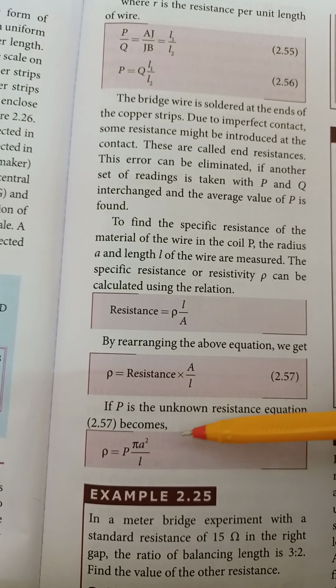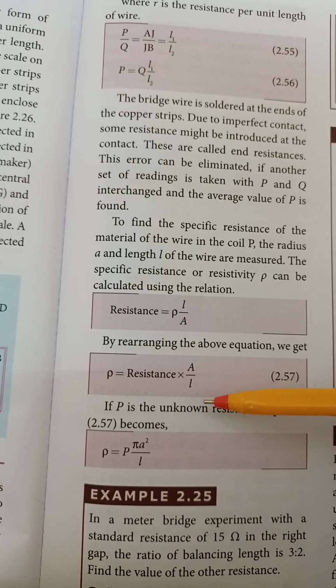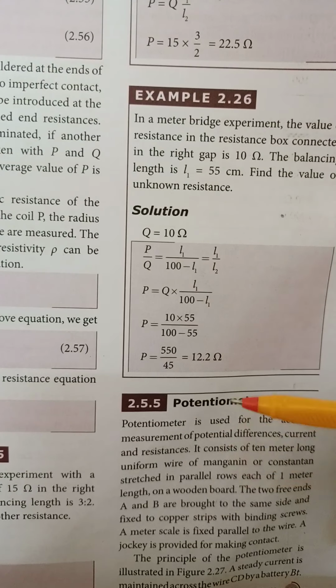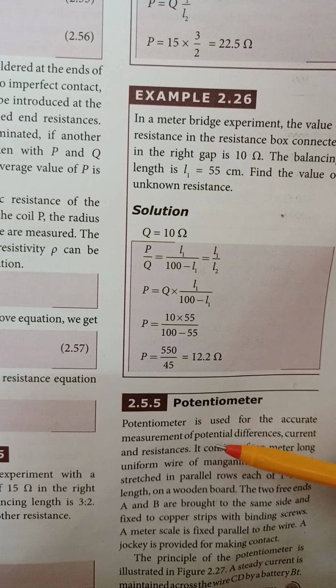So with the help of the meter bridge, we can determine the unknown resistance of a given coil of wire, and also the specific resistance of the material of the given coil of wire, using the concept of Wheatstone's bridge. Next, potentiometer. Potentiometer is an apparatus used for the accurate measurement of potential differences, current and resistance.